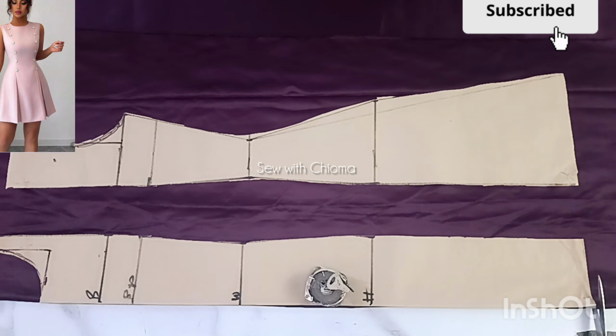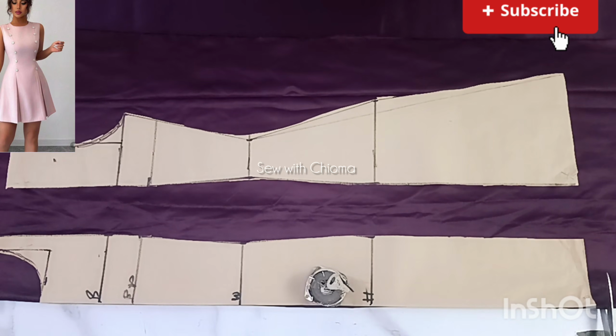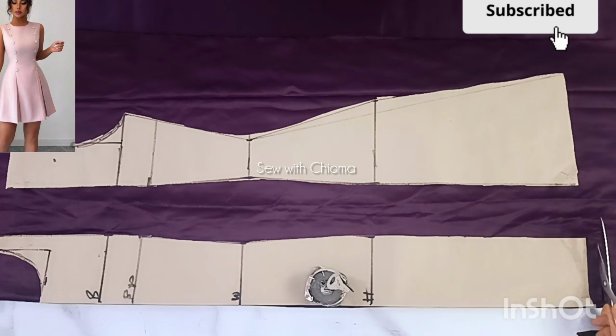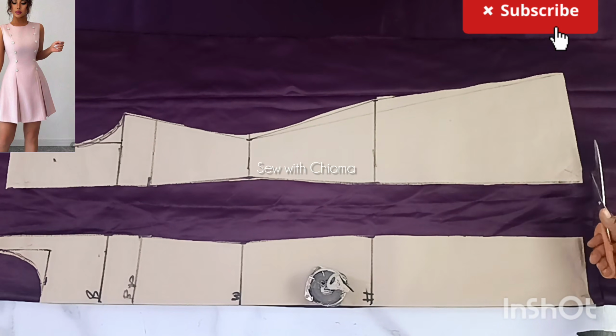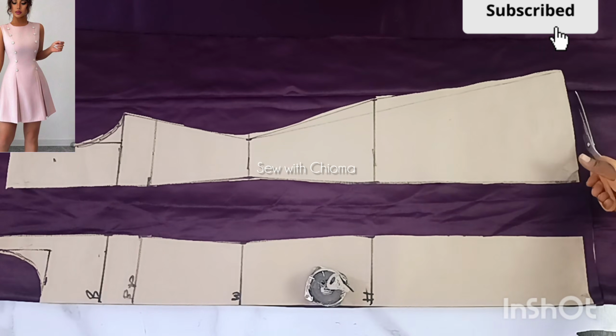The next thing is for me to cut. Now, at the bottom, I gave about 1 inch space for my cutting allowance, or you can go up to 1.5 or even 2 inches. It is very much okay. So I gave about 1 inch here. The next part is the side.